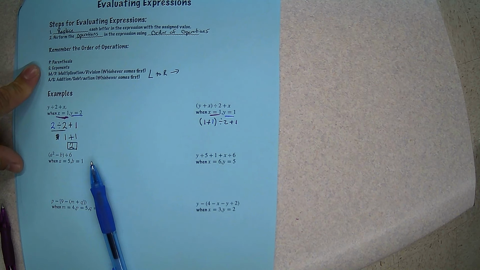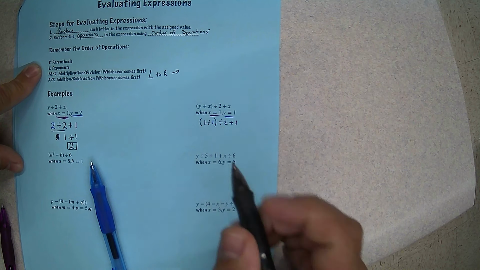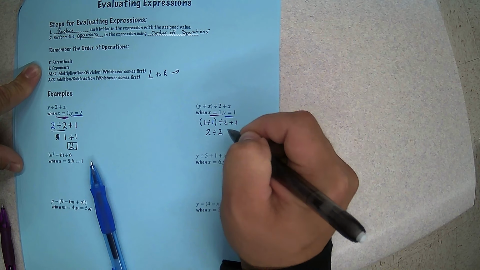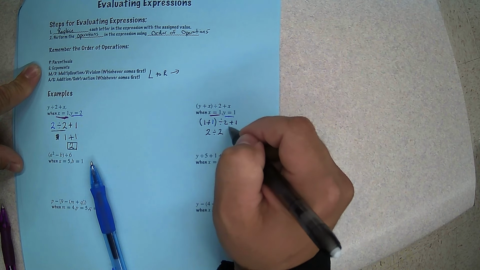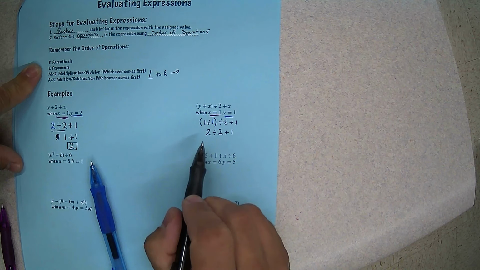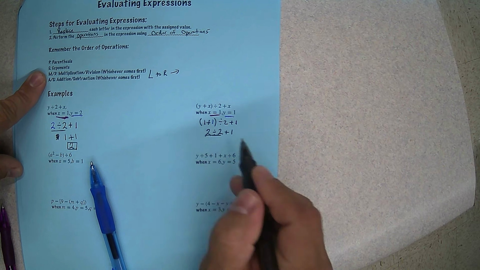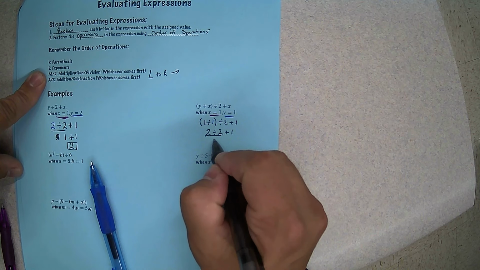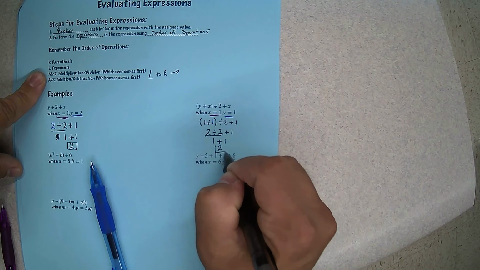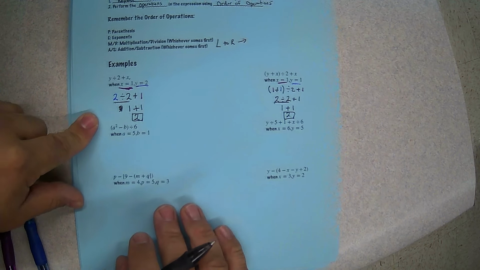Now we do our order of operations. Parentheses, yes, we do have parentheses, so we do that first. 1 plus 1 is 2. Then I just rewrite everything else just like we did before: divided by 2 plus 1. Any exponents? Nope. Multiplication or division? Yes. We have this division, 2 divided by 2, which is 1, plus 1. 1 plus 1 is 2. Our solution is 2. Let's move on.